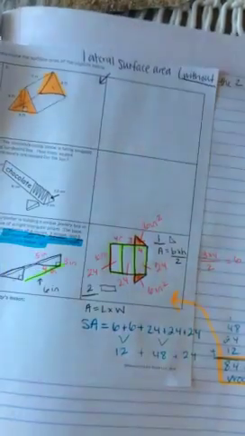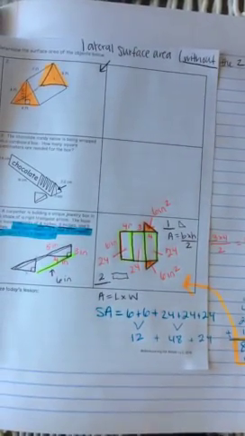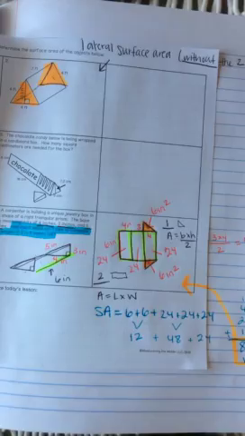Hopefully this helps explain how to complete these types of problems. You'll do the other 2 on your own. Good luck. We'll talk about it in class. And that's it.